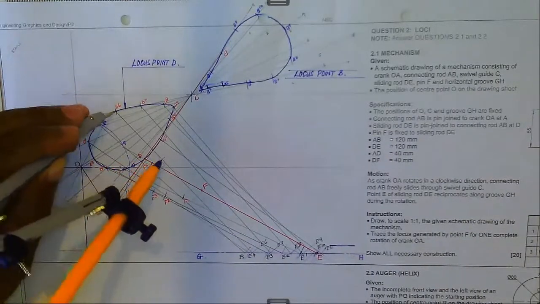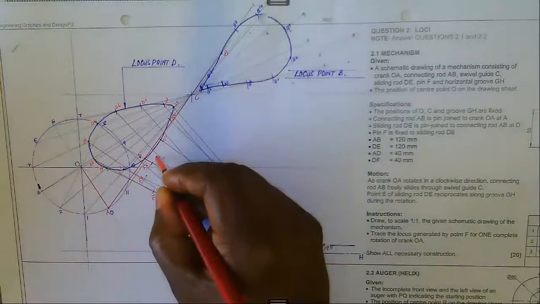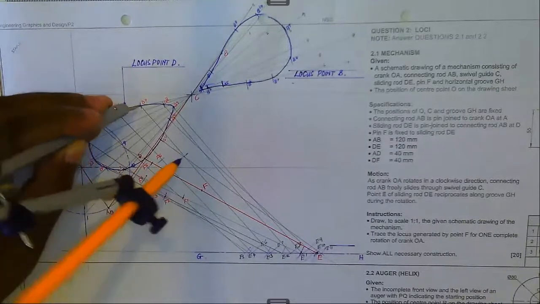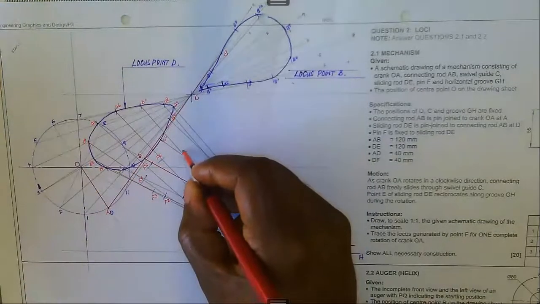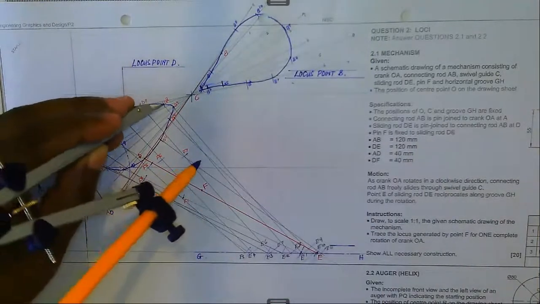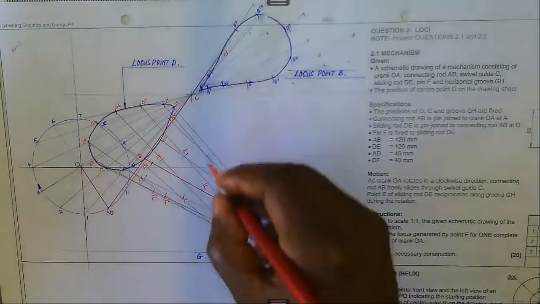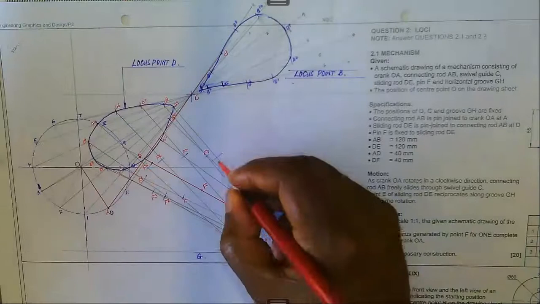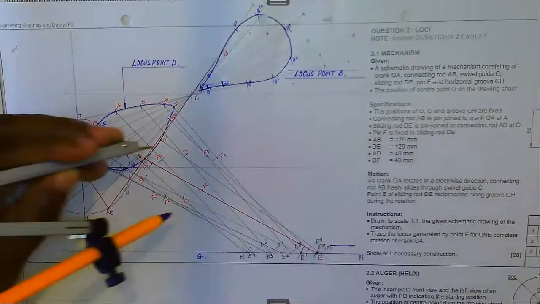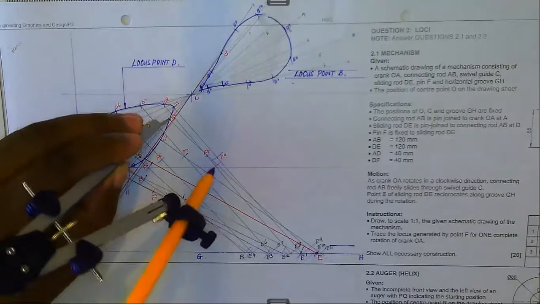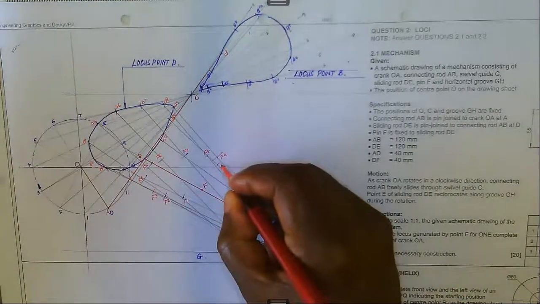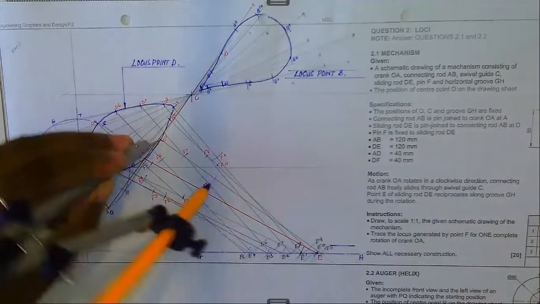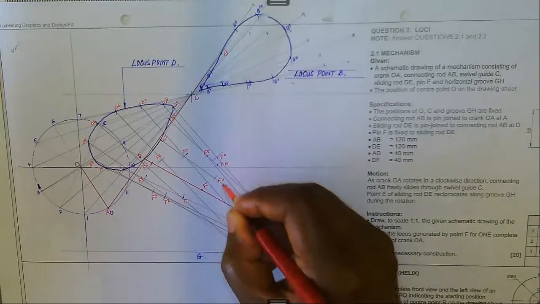Then 6. You strike like that. Label F6. 7, that's F7. 8, F8. 9, F9. Then 10, this one, F10. Last but not least, it's 11, which is this one, so you write F11.